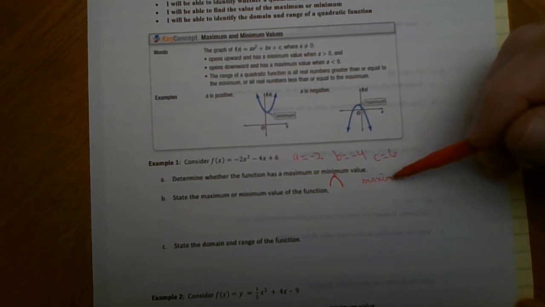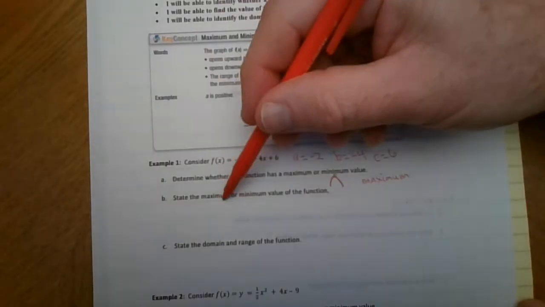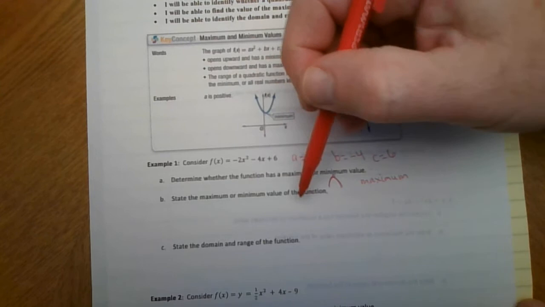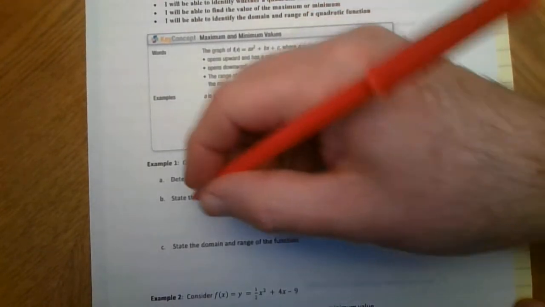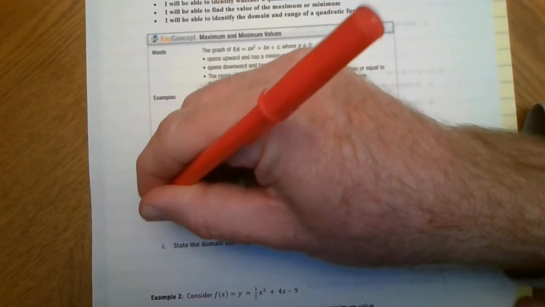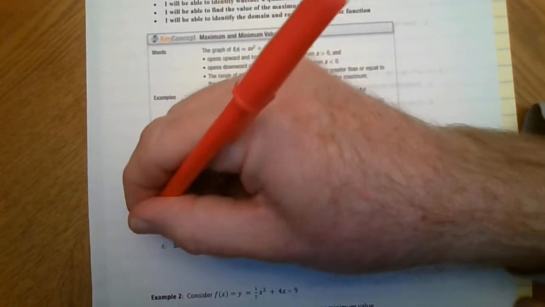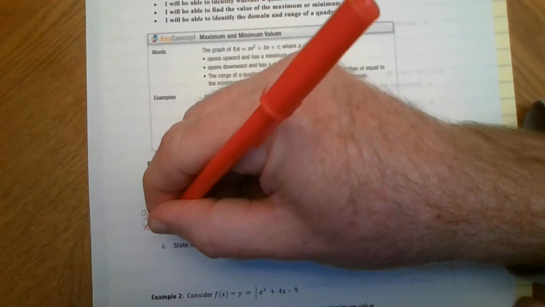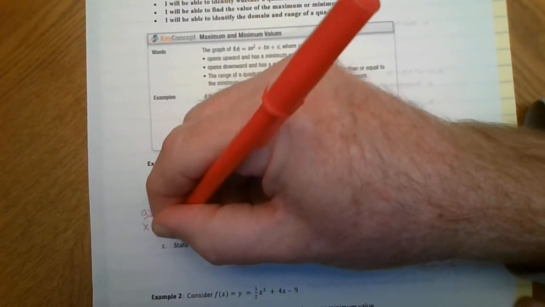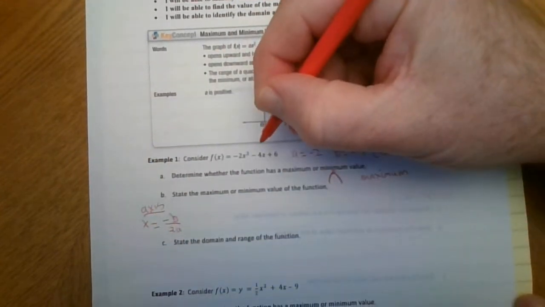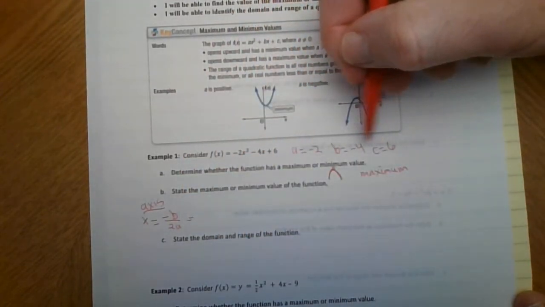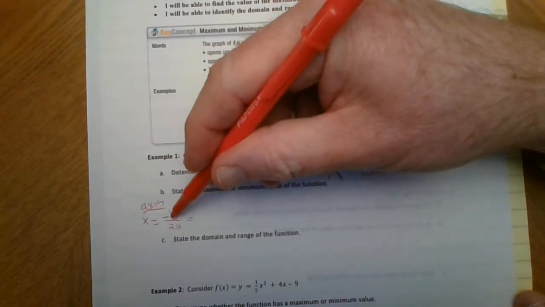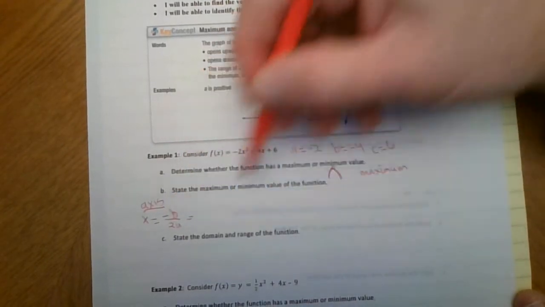To find that maximum, because part B says state what the maximum or minimum value is, I need to find the y value, but I can't do that until I get my x value. So I'm going to find the axis of symmetry like we did yesterday. It has the formula x equals minus b over 2a. For this particular example, I already labeled what a, b, and c were, so I'm just going to fill in those numbers where I have the minus b.